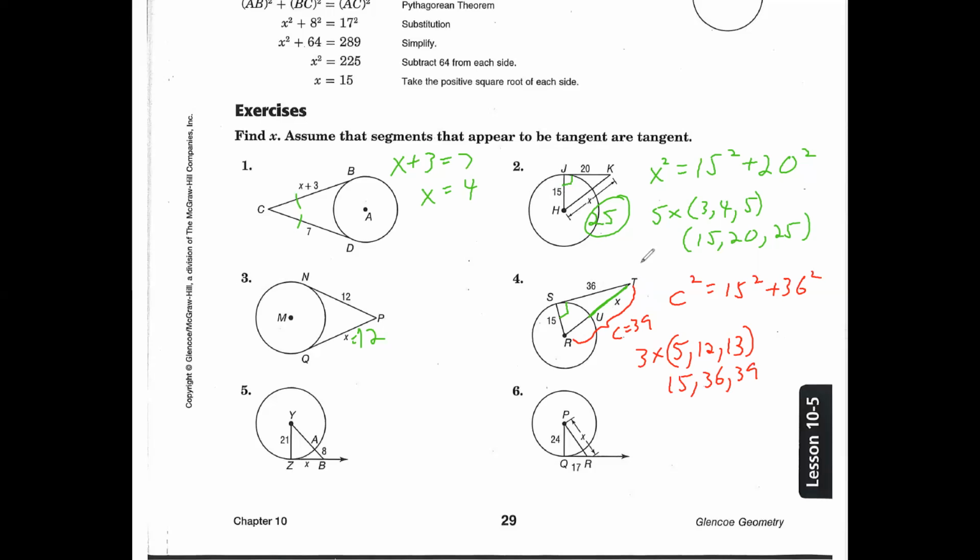Now, how do you just get x? Because x on this one is not this entire side. It's just that piece. We have SR, right? SR is a radius. What else in here represents a radius? RU. So RU is also 15. So if this whole side is 39 and this piece is 15, we can now do 39 minus 15, which leaves us with 24, and that'll be our x value.